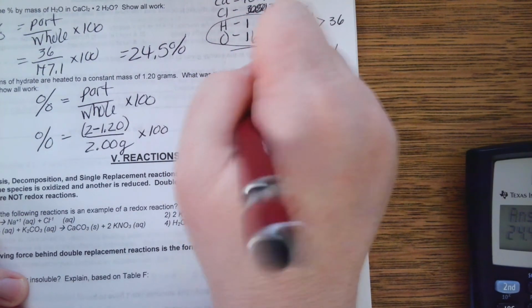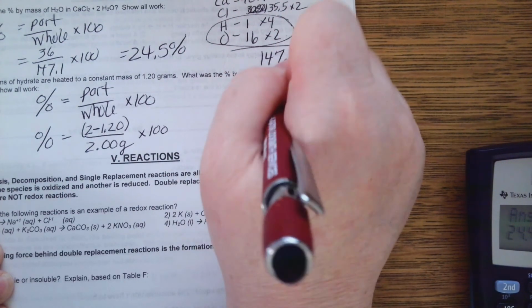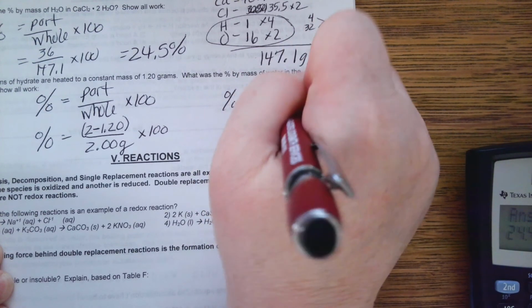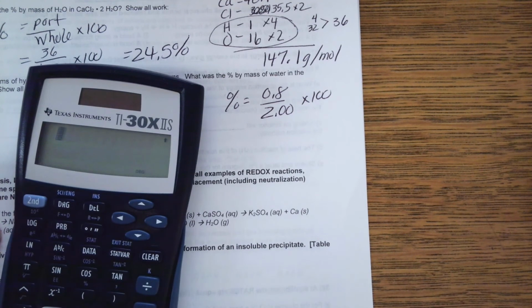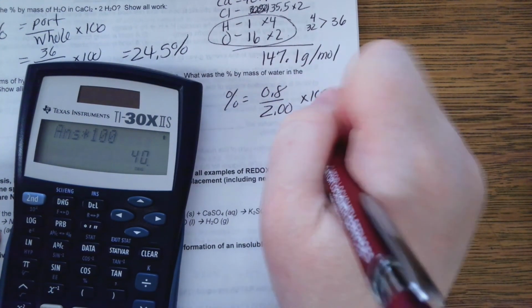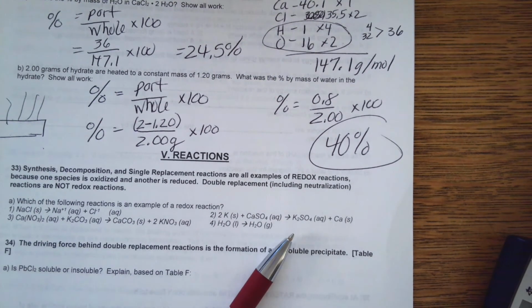So that percent is 0.8 divided by 2.00 times 100. So 0.8 divided by 2.00 times 100. 40%. And there we go. That is the end of section 4.